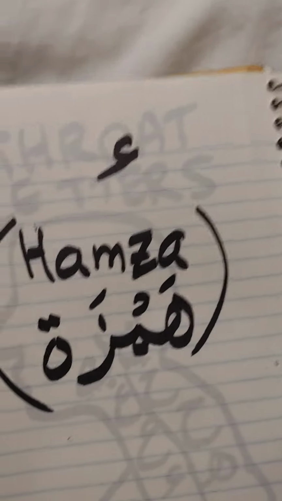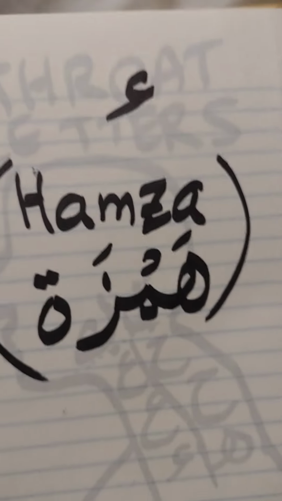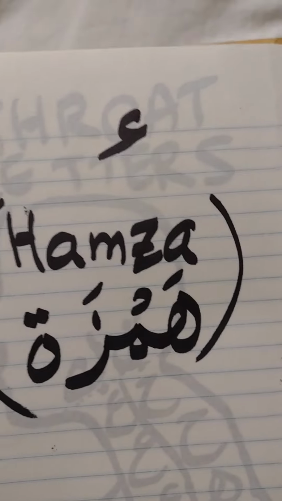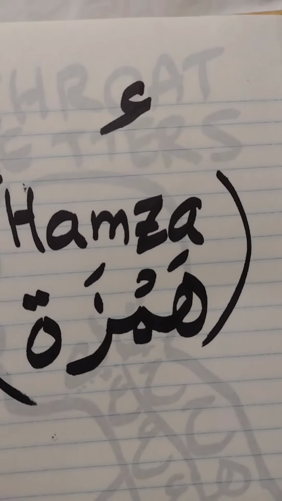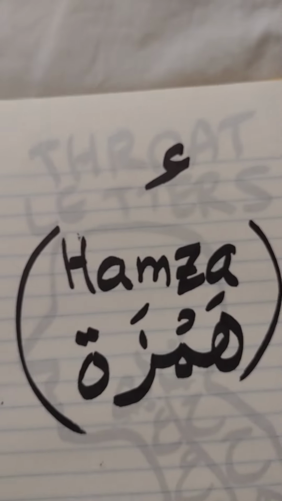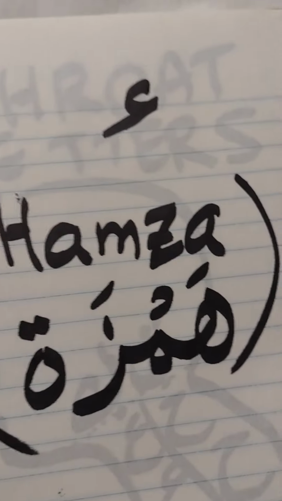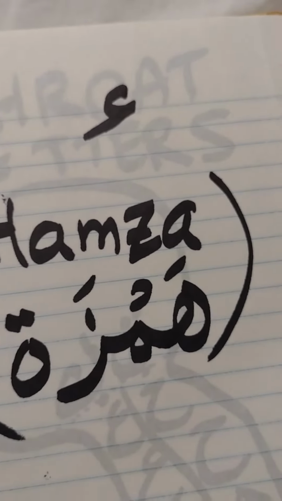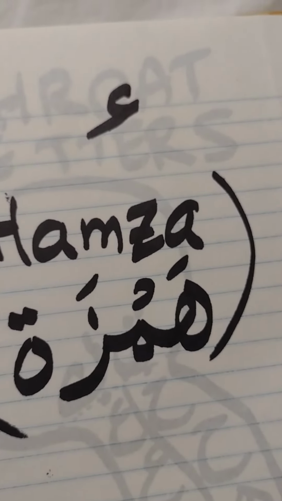Okay, the last letter is the Hamza, but some of the scholars differed about whether we should count it as a letter, so I'll just go over it as a letter. It's written a little bit like the ayn and the ghain, but if you notice, it's a little bit different.